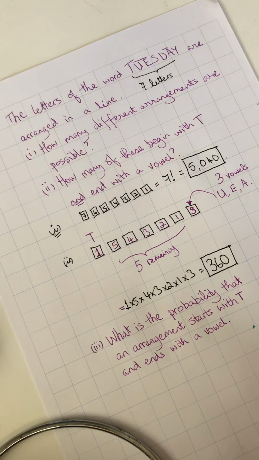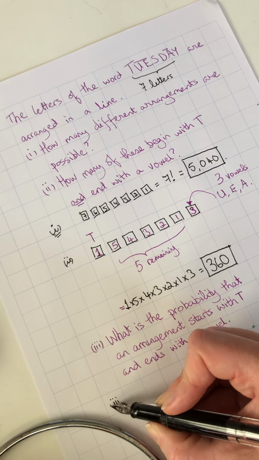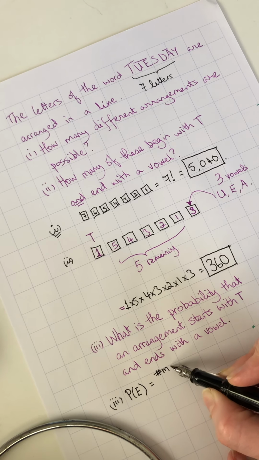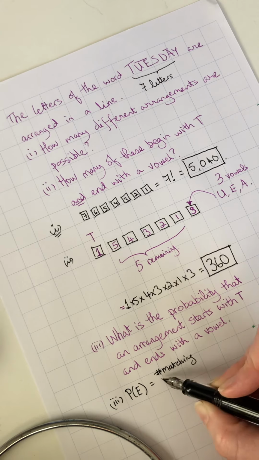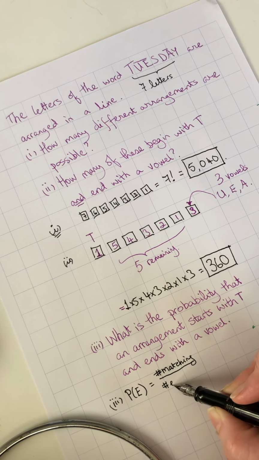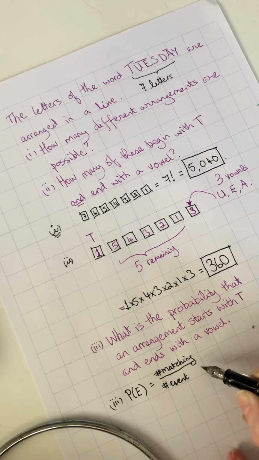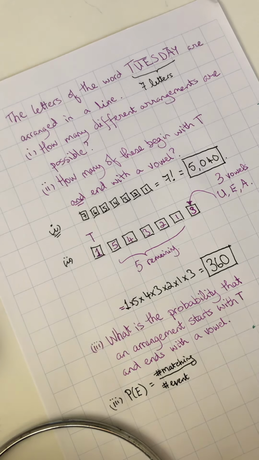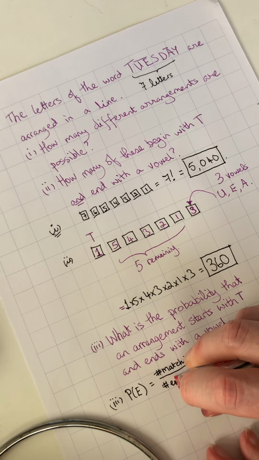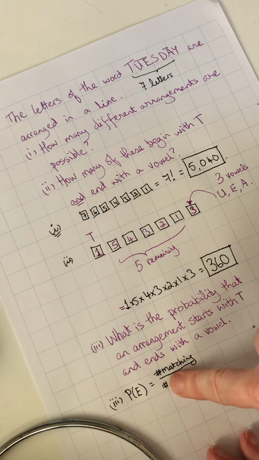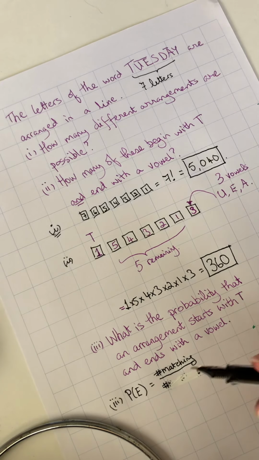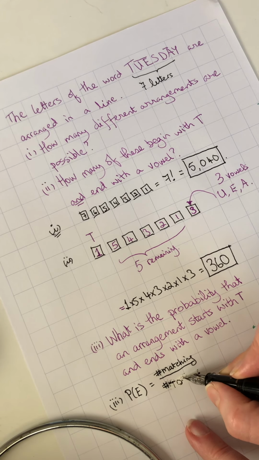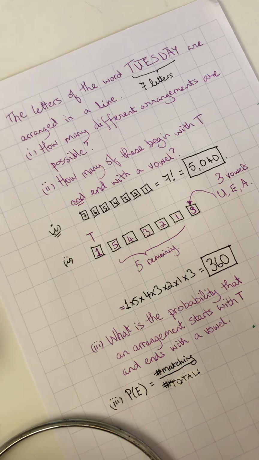probability, of course. So when we're answering part 3, the probability of an event is the number of matching events out of the total number of possible outcomes. I wrote the wrong thing there. Sorry, that should have been total. So the number of matching events divided by the total number of events.